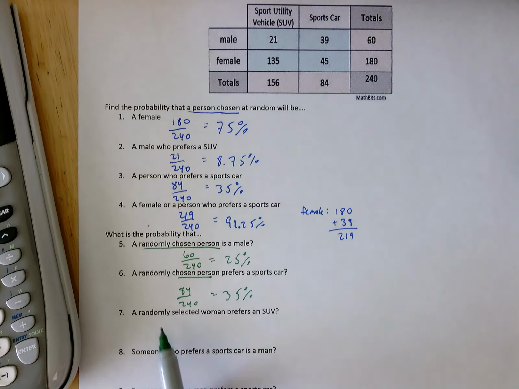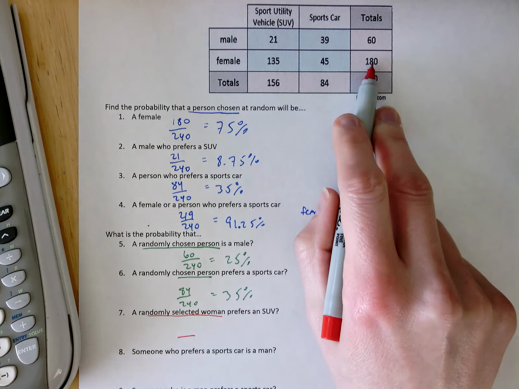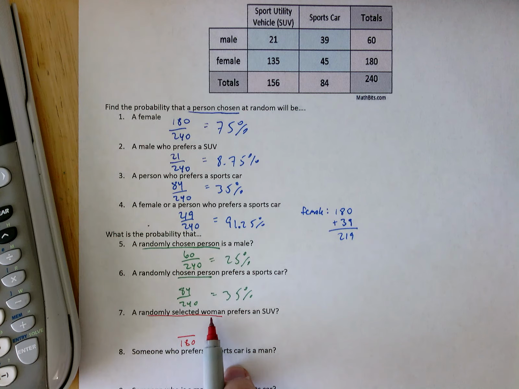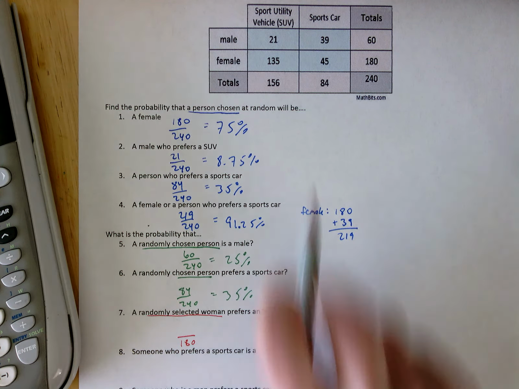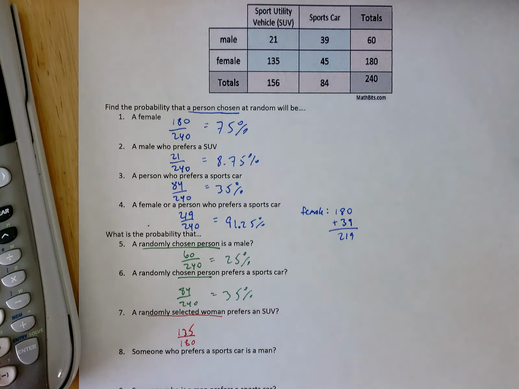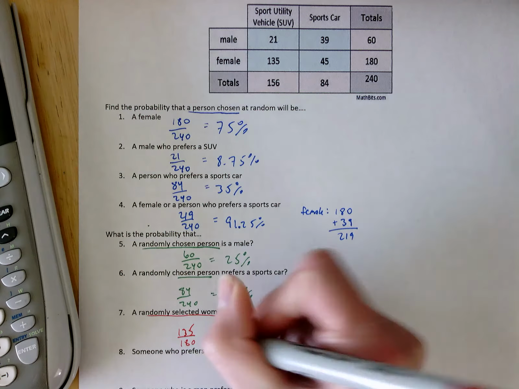All right, and now this one is a little bit different, because it doesn't say a randomly chosen person. It says a randomly chosen woman. So how does that change our problem? Well, now my denominator is not going to be 240 anymore, because now we're just talking about the women. And how many women were there? There were 180. So my denominator now is just 180 because I'm just picking from the women. How many of those women preferred an SUV? 135 of them. So my probability is going to be 75%.